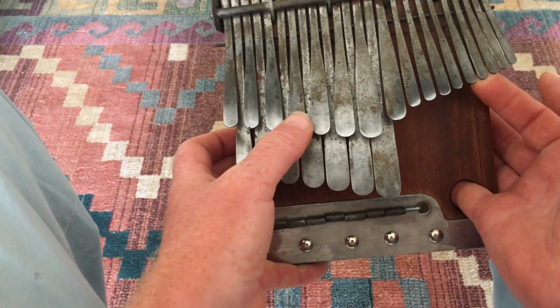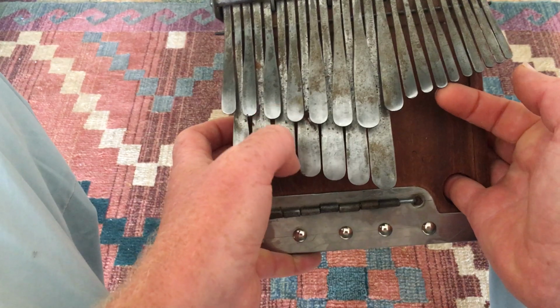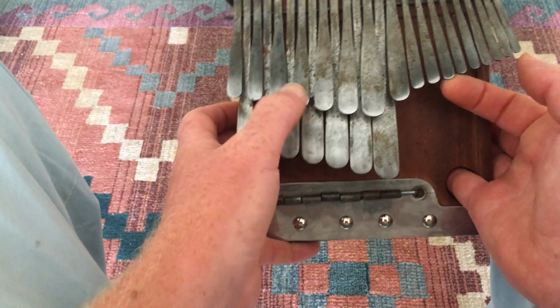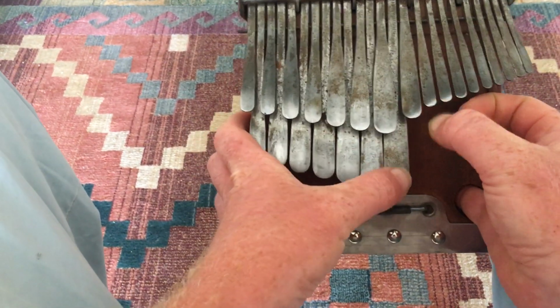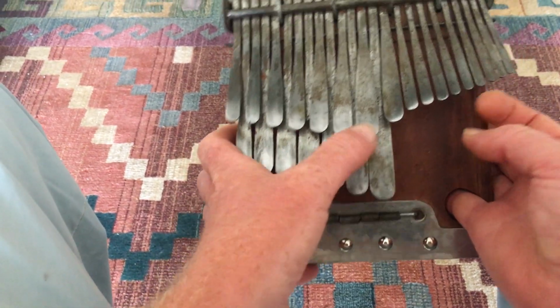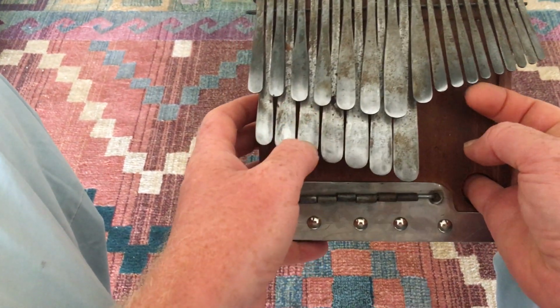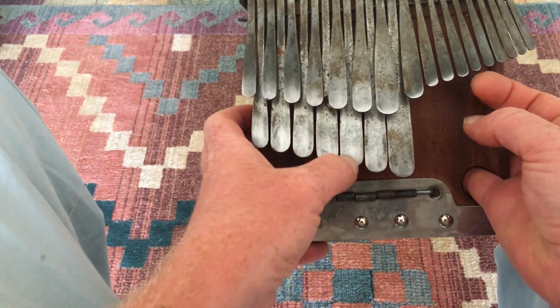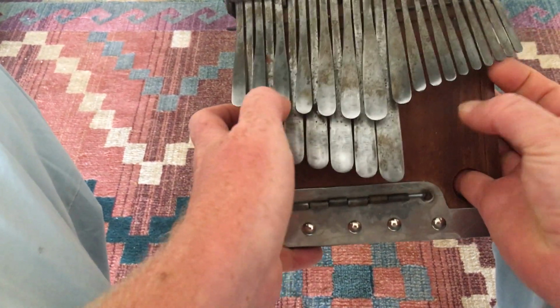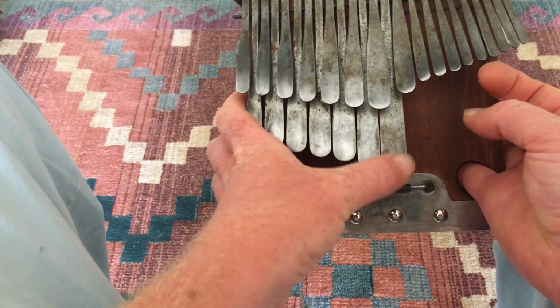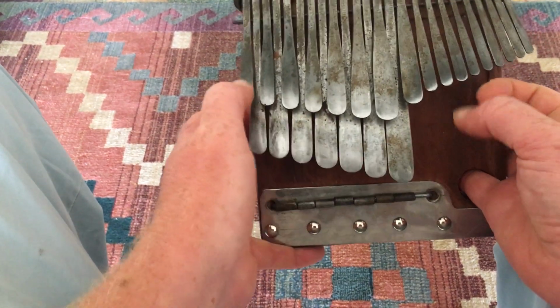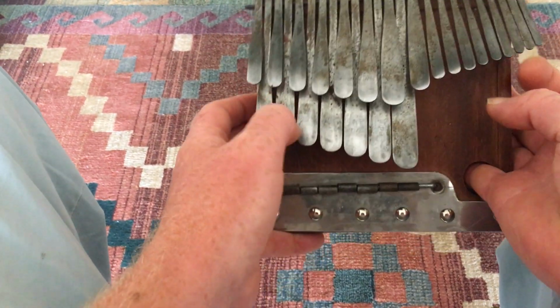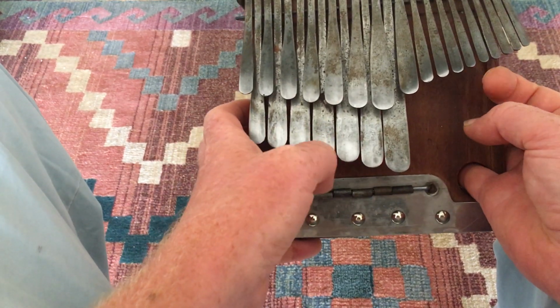Let's start on the 5th in the right hand. That's note 3. It's the 5th of our root. 6 is over here. 1, 4, 6, 2, 4, 7, 2, 4, 6, 1, 3, 6, 1, 4, 6, 2, 4, 7, 2, 4.